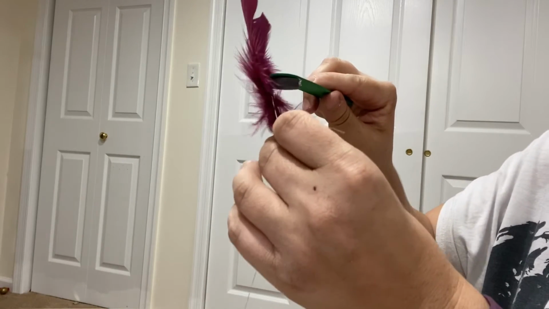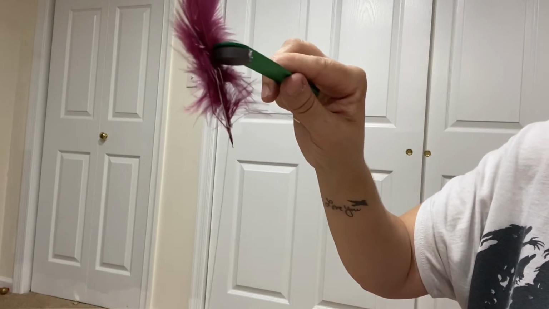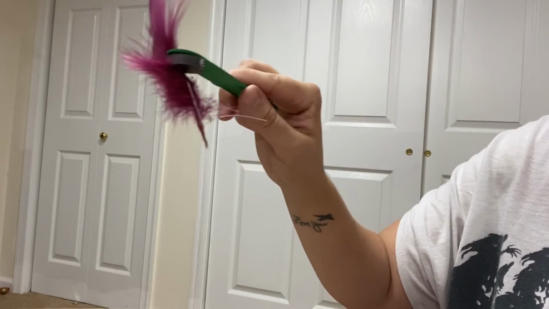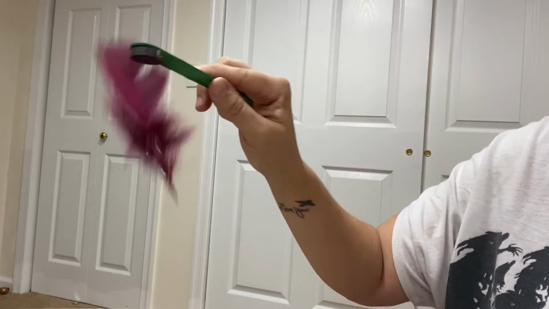You can test it out, see how high you can get your magnet from the paper clip and still have it work. You can also try to move it from left to right and see how it sticks.